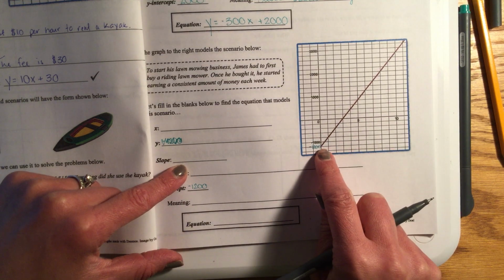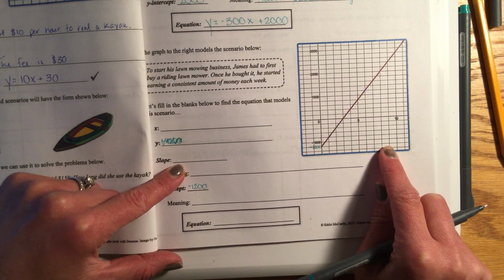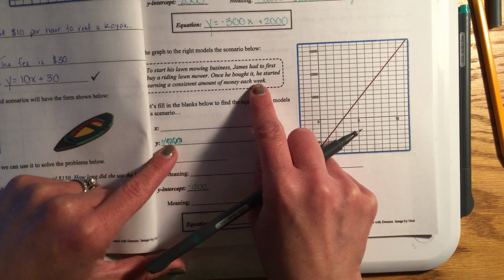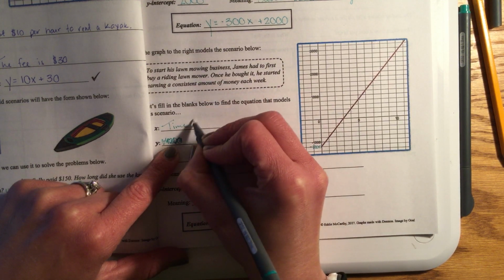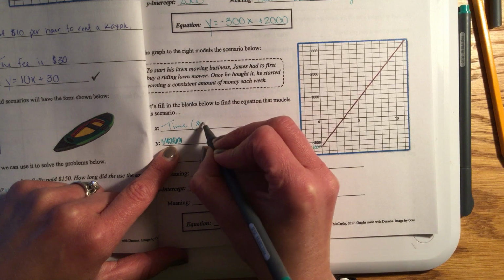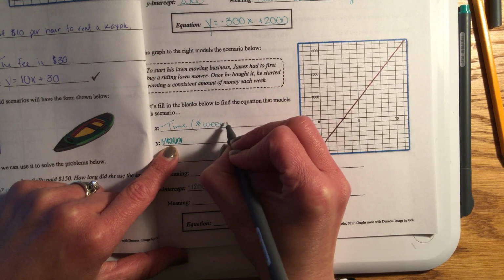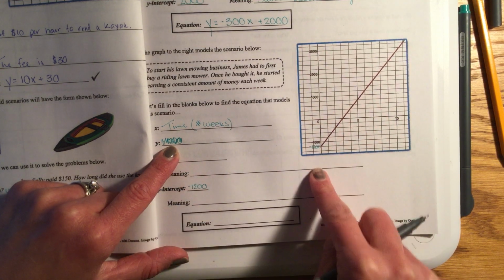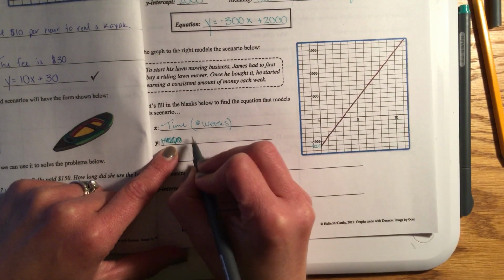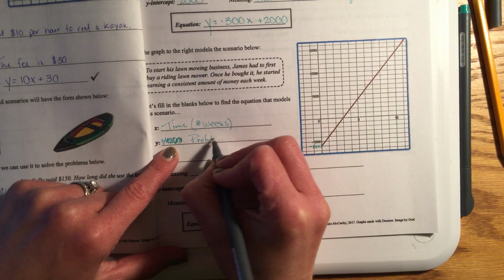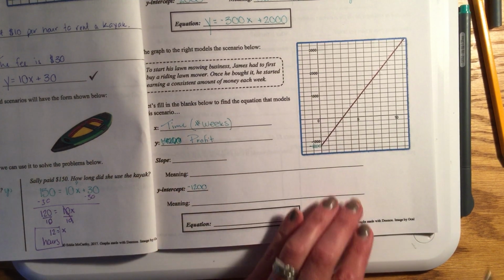Our two variables: x looks like it's weeks, because this is the number of weeks. A lot of times your x will be in time. And then our y is going to be shown as profit. That's why this is negative, because he started with no money. He started negative.